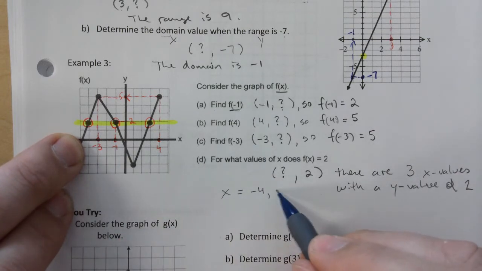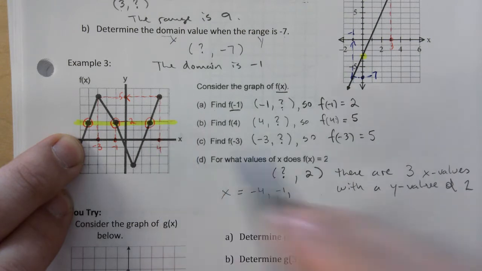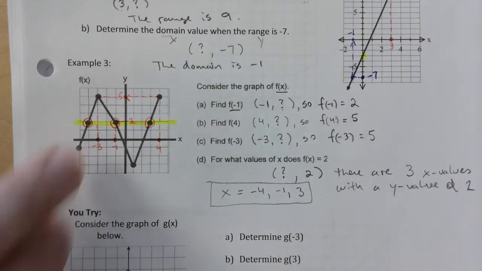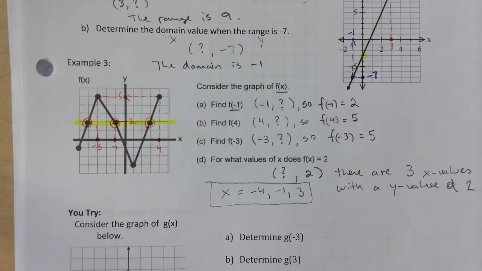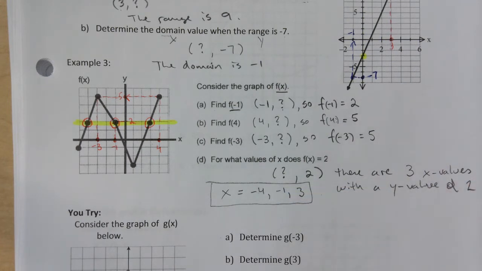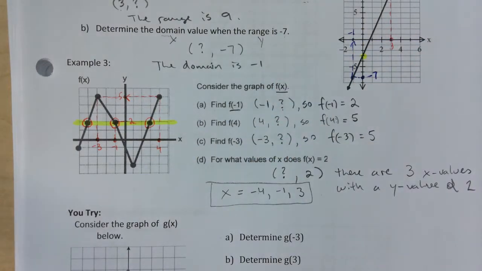It could be negative 1, and it could be positive 3. Okay, so that is fine. For a function to have many x values pointing to the same y value, that is okay. It doesn't violate the vertical line test, right? Okay.